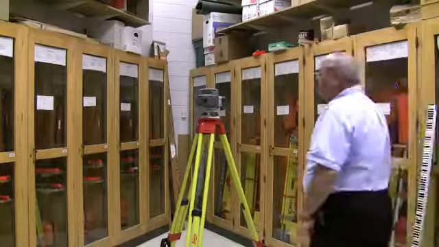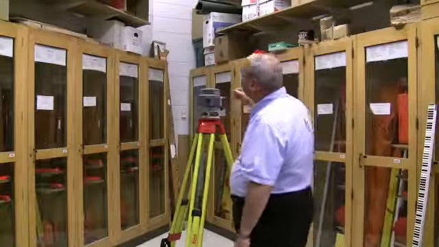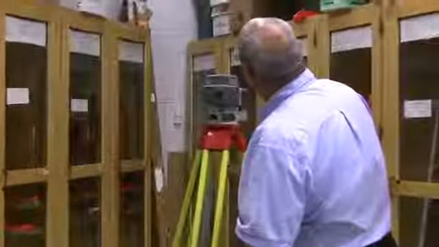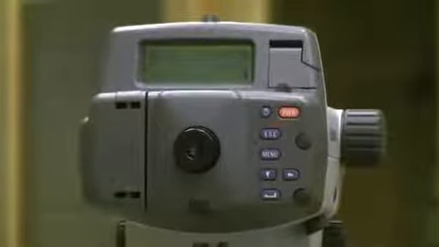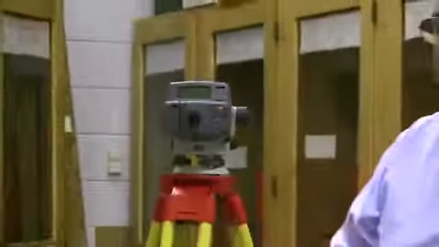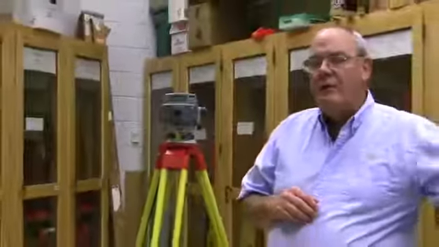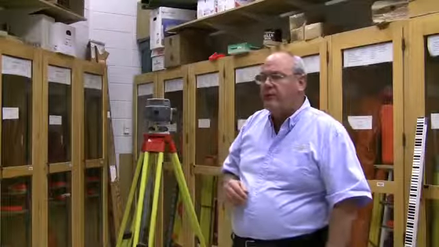And this time, I have a rod height of 3.442 feet, and the horizontal distance was 11.1 feet. So our first shot was about 10 point something, I can't remember, 10.2. This time we're 11.1, so we have a reasonably balanced backsight and foresight, which is important for precision.